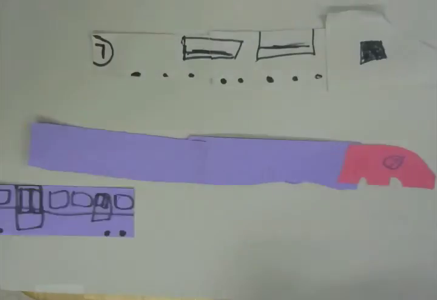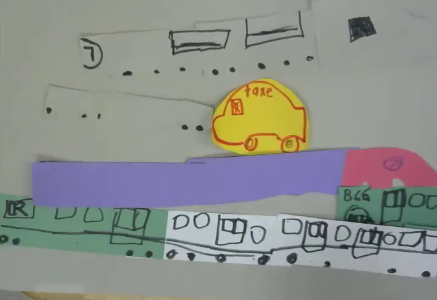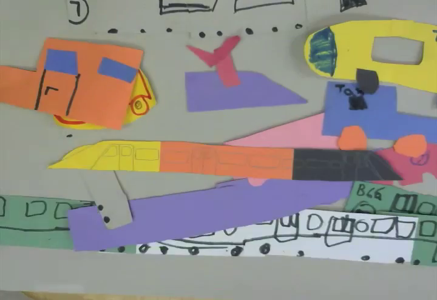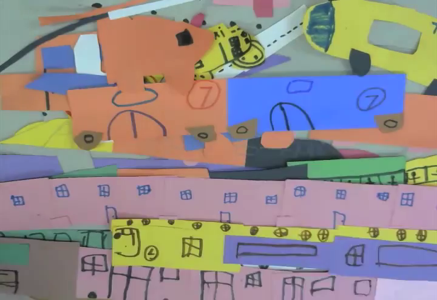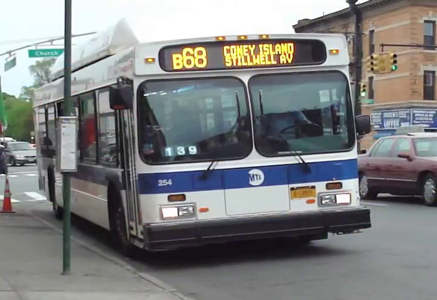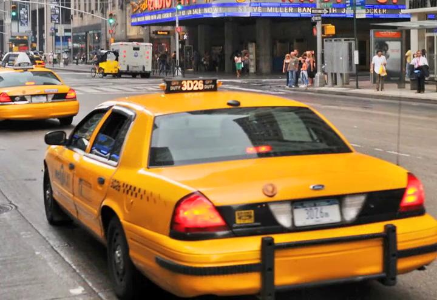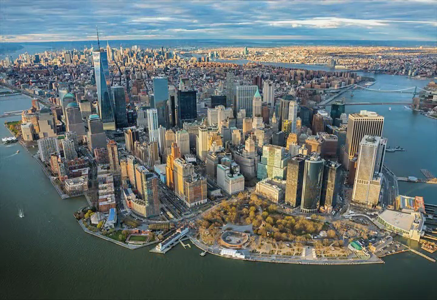Some things people do in an urban community are take the train, the bus, and you can take taxis to go to places. In an urban community, you will see tall buildings, lots of people, roads, trains, traffic lights, stop lines, cars, and buses. An urban community is like a city.